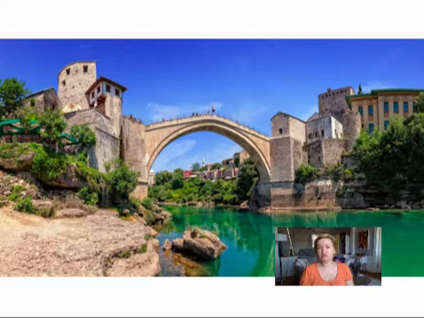It's an ancient bridge that was destroyed in the war, but it was rebuilt. And now it's a bit of a controversial symbol because it's a symbol of connectivity in a very divided city.